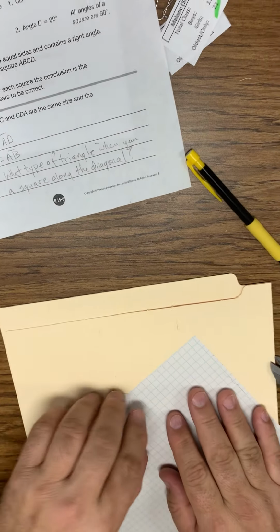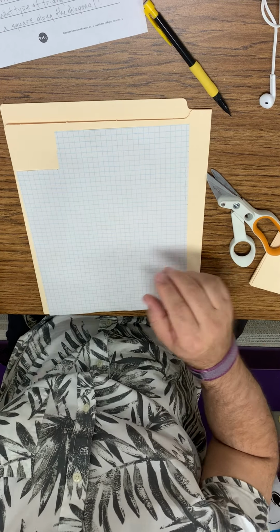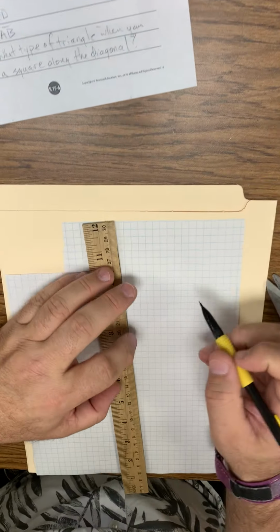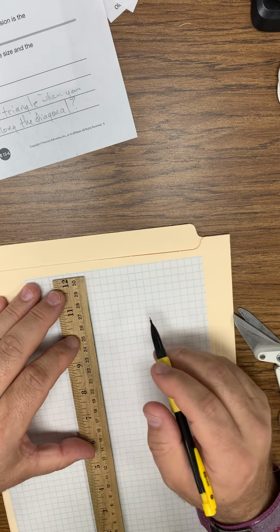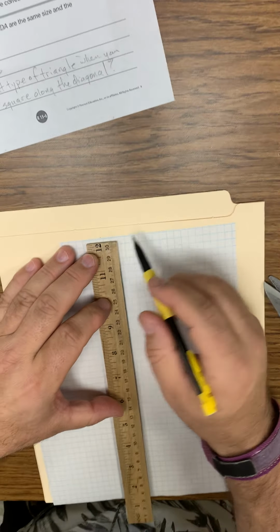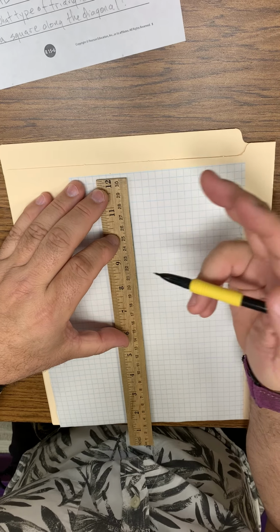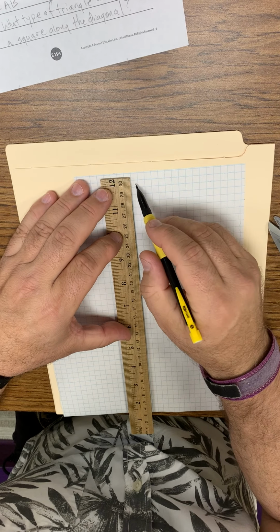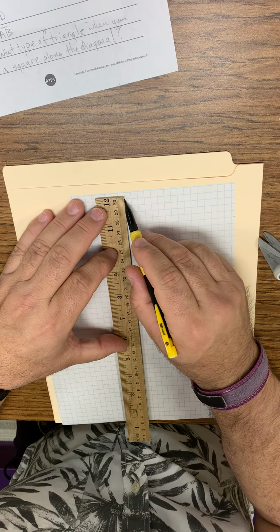I'm only going to do one, and I'm going to do another one. And I think this is a rather interesting generalization. If anybody can prove it wrong, guess what? You're going to win the Nobel in mathematics. Okay, so what you're going to do, I don't care what the dimensions are, but I want you to come up with 2 dimensions, length and width, for a rectangle. And they do have to be 2 different ones. You're not drawing another square.